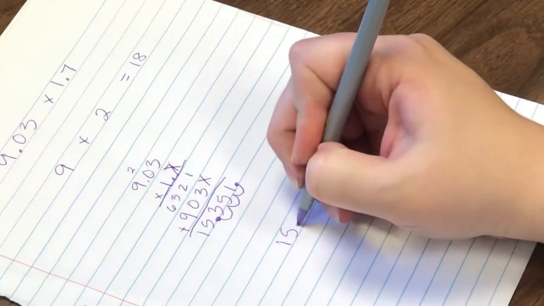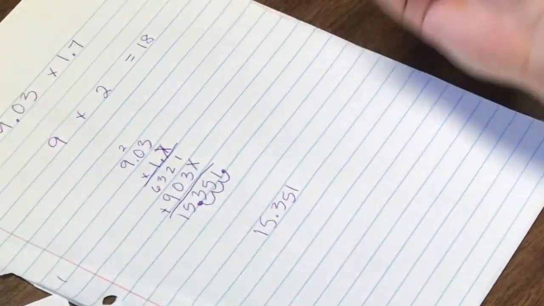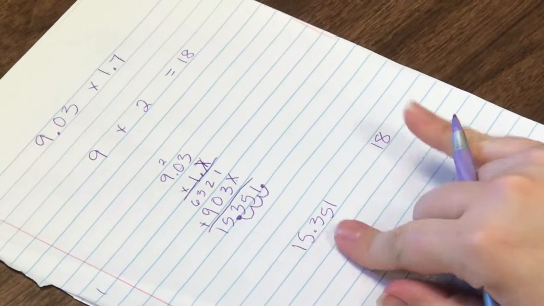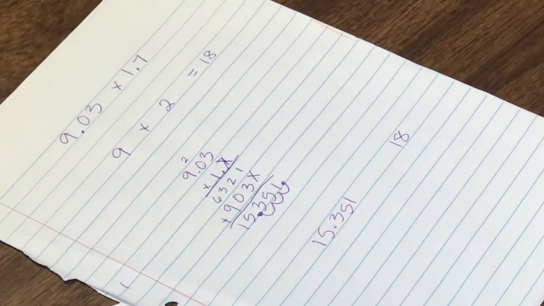And going along with my wheel, compare it to my estimate. My final answer was 15.351. My estimate was 18. I would say that is pretty close. I think we nailed it.